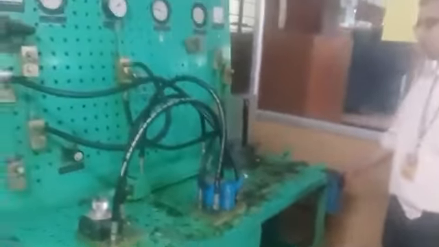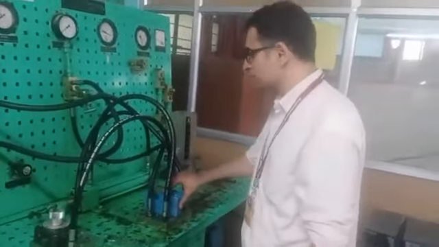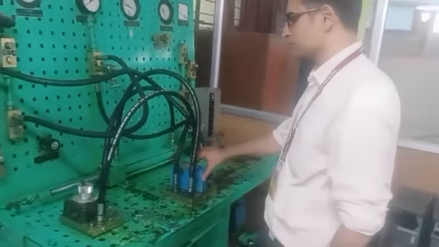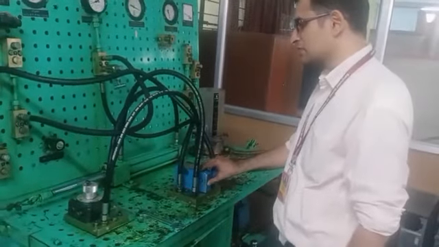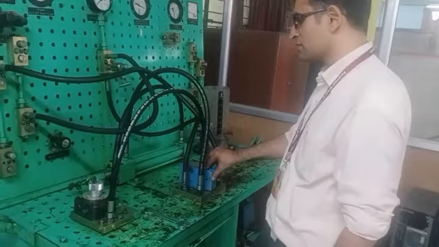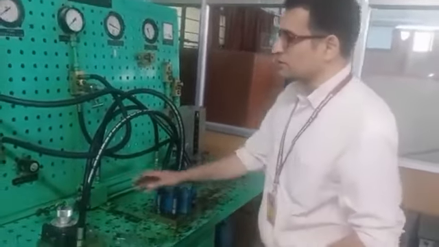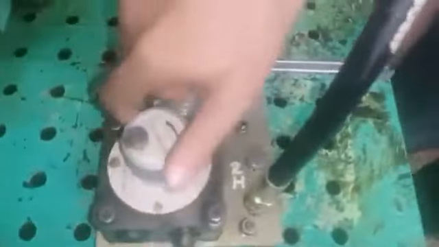So we'll see this circuit in operation. If I switch it on, now forward stroke. Now in this particular circuit we have fully opened this flow control valve.